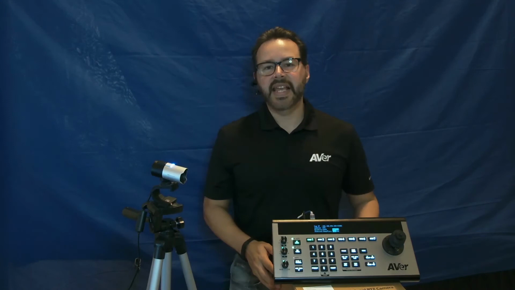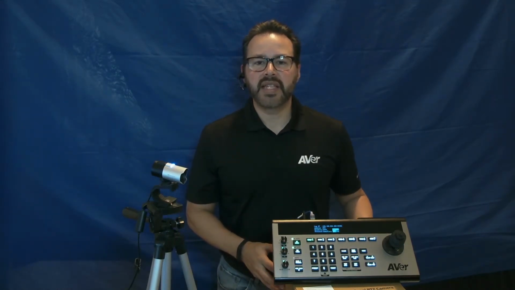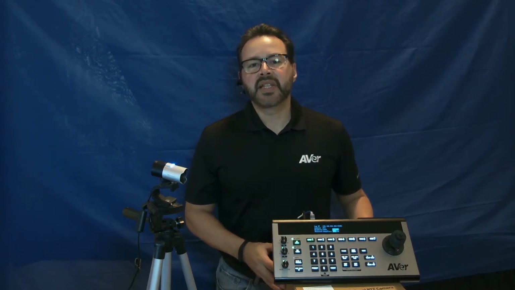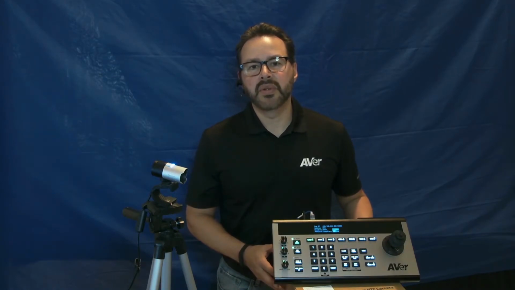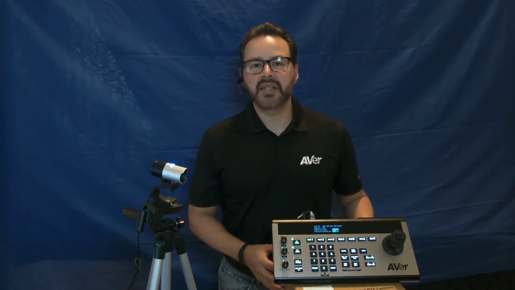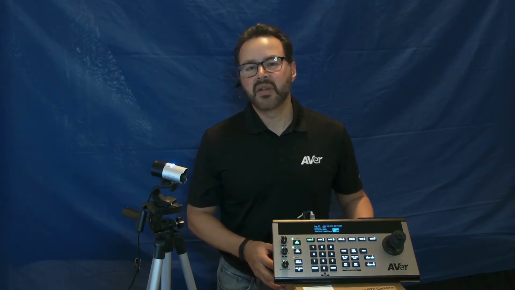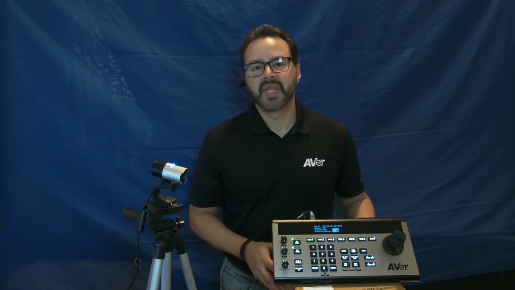Hello. Today we will be discussing the AVer professional tracking camera TR530. Specifically, we will be discussing tracking modes for stage and for segment modes. Previously, we had discussed wide area tracking, which is best suited for well-lit classroom environments where the camera is maybe 25 to 40 to 50 feet away from the presenter.